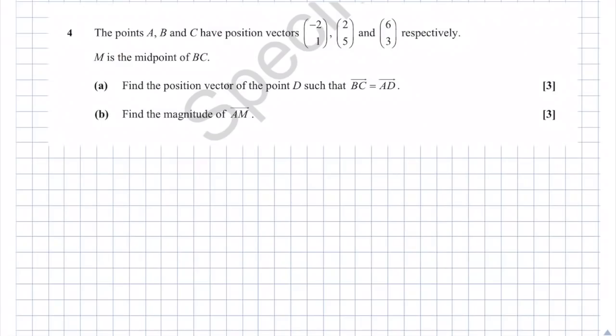Question 4 says the points A, B and C have position vectors (-2, 1), (2, 5) and (6, 3) respectively. M is the midpoint of BC. Part A says find the position vector of the point D such that the vector BC is equal to the vector AD.